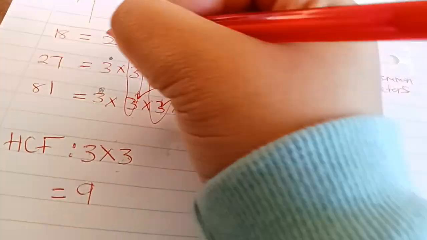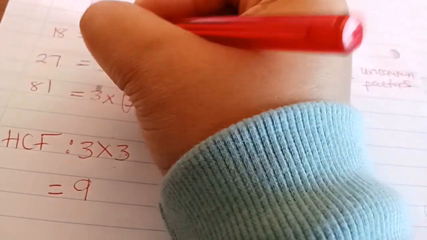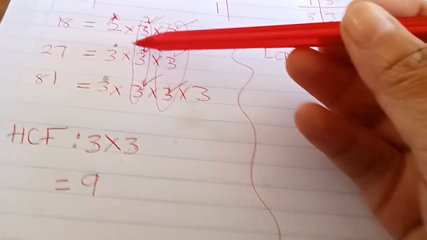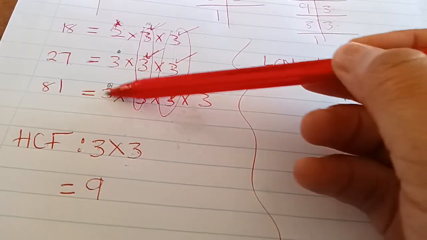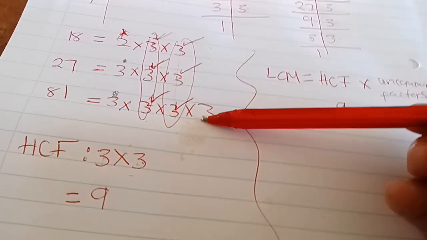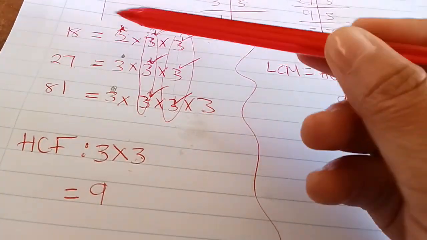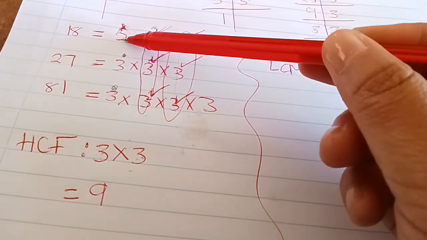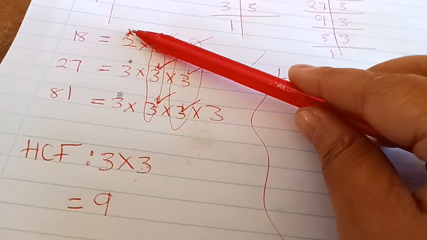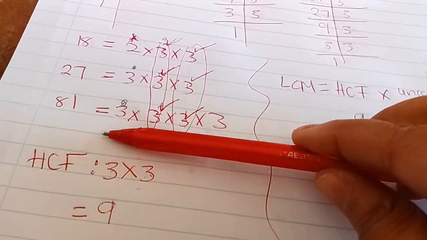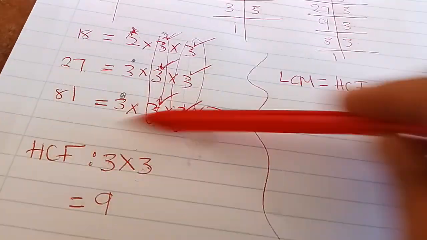So we know that 2 is an uncommon factor because there's no 2 on this level, there's no 2 on this level. We've got a 2 on only one level. So 2 is an uncommon factor. It is not common. If it was common, it would be found everywhere on each level.